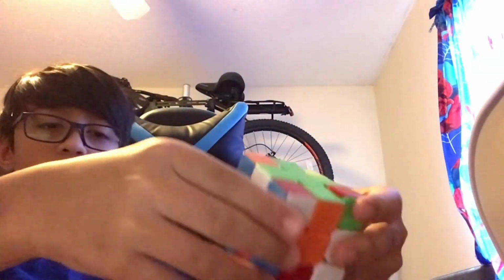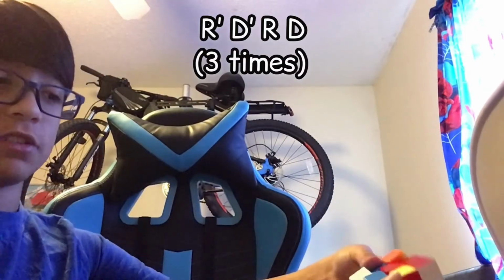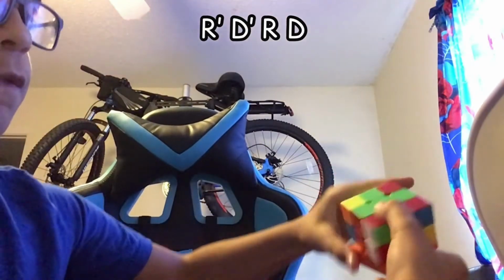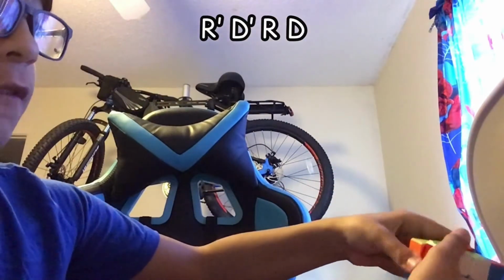So let's just do it to where it is right here. As you can see, it still has to go up here, but you just have to do it 3 times until it is up there. And the same thing applies with this. You have to do it 1, 2, 3, 4, and 5 times.